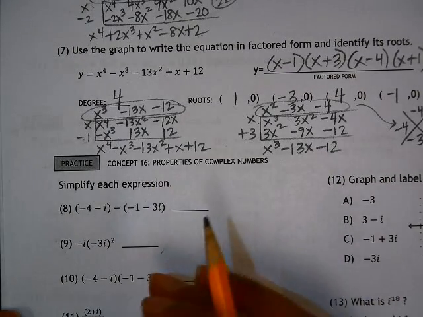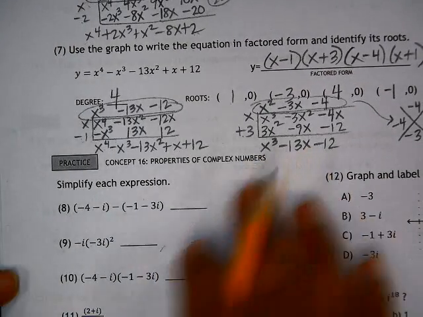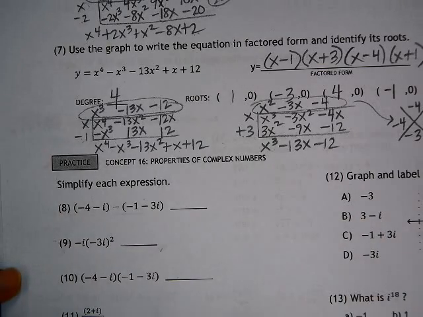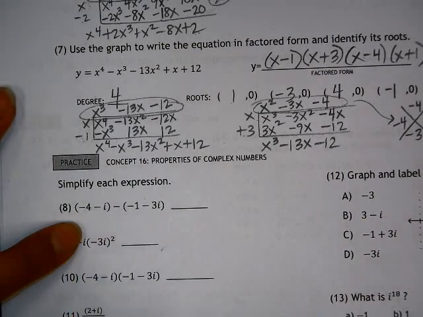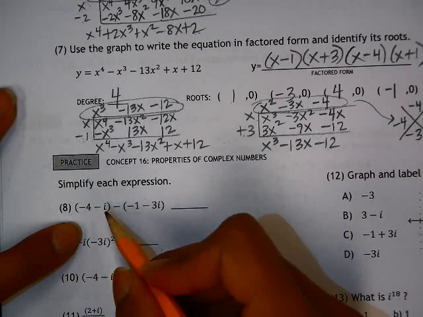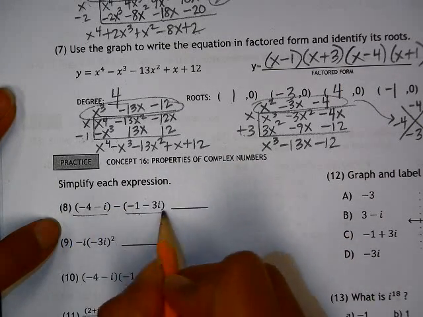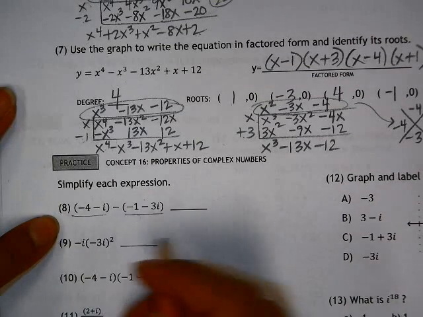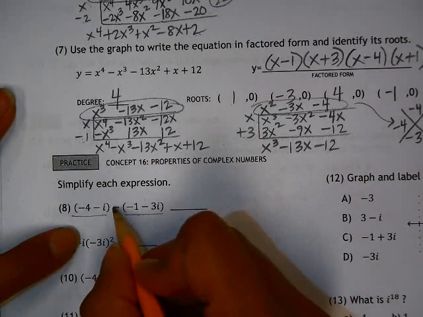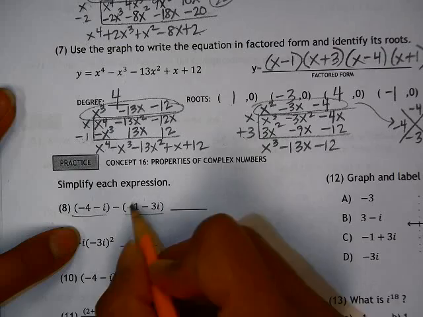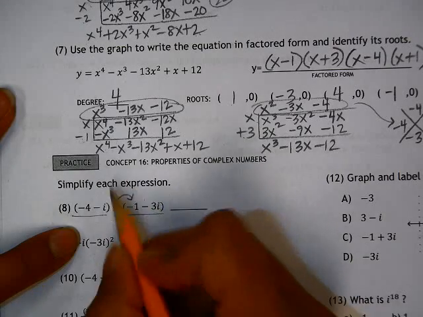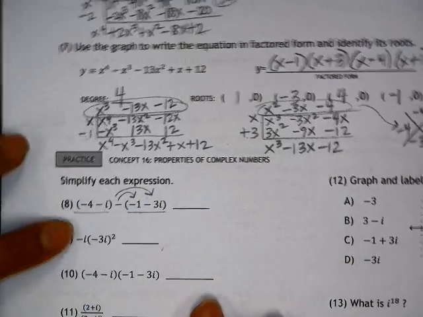On concept 16, we're using all the properties we know for complex numbers. On number 8, be careful first to determine what you're doing with these two expressions. We are subtracting these two expressions, not multiplying, but subtracting. If we're subtracting this quantity, we first need to use the distributive property.